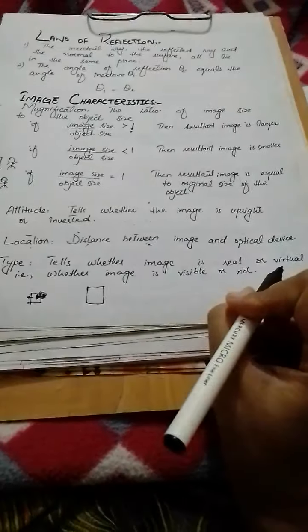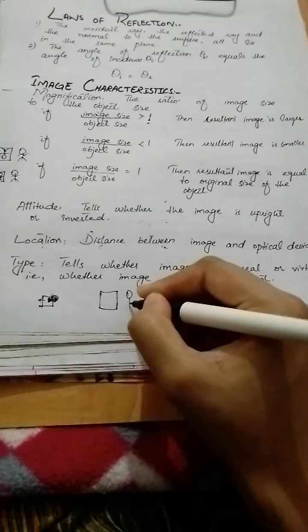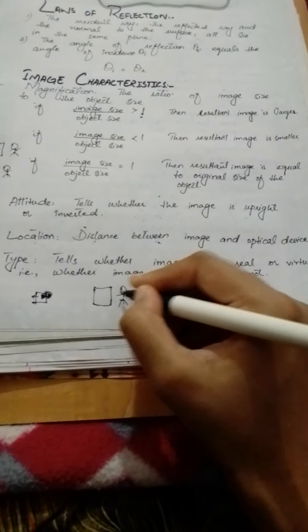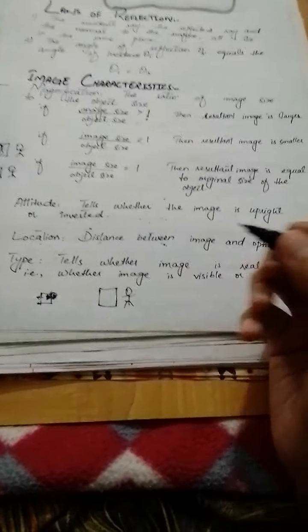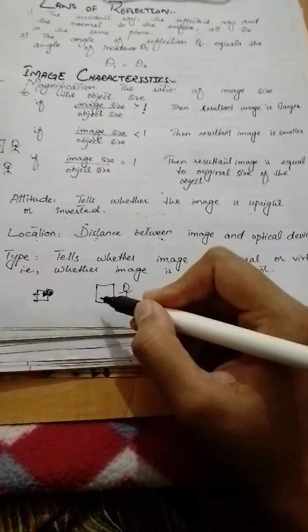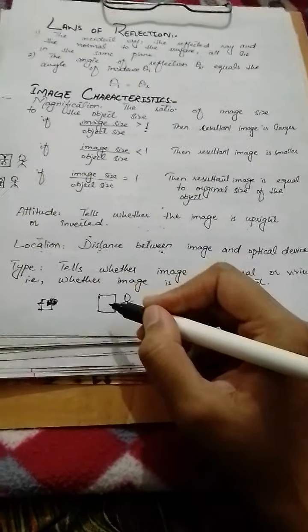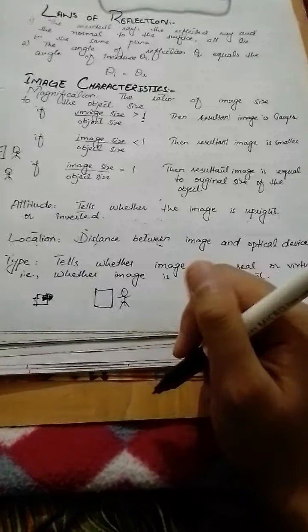Virtual means that there won't be any image even though a man is standing there. We will discuss why it happens. A man is standing right in front of the mirror, but he won't be able to see himself. Why? There are some technical terms involved that we will study later.